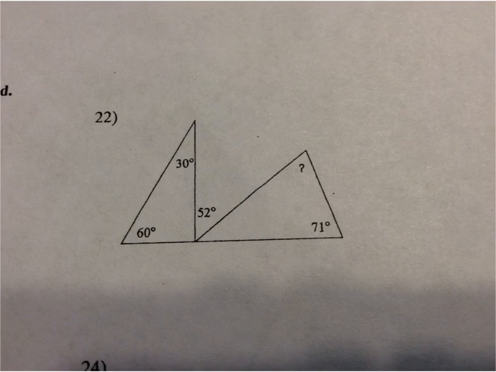And the last problem we're going to look at is number 22. Basically, we're going to do the triangle angle sum for this triangle. We're then going to do what I like to call the linear triple, and then we're going to do the triangle angle sum again in this triangle.